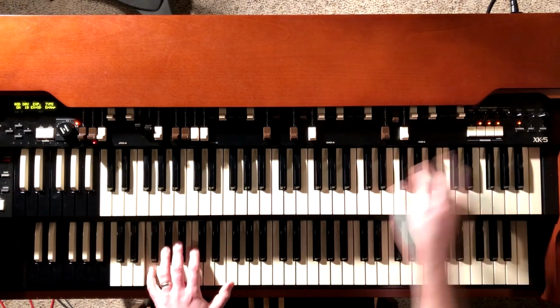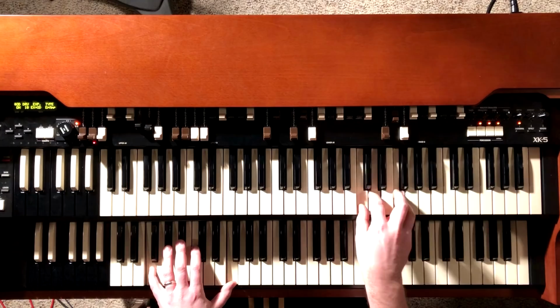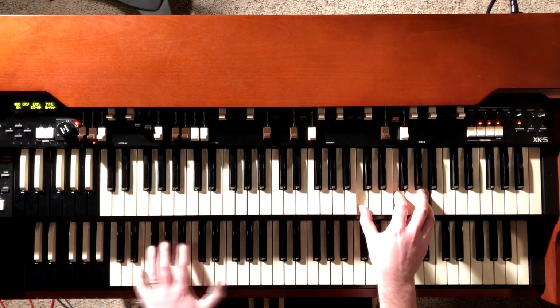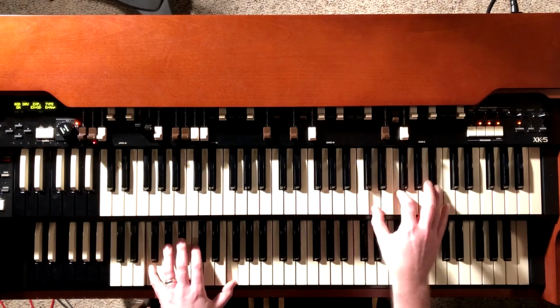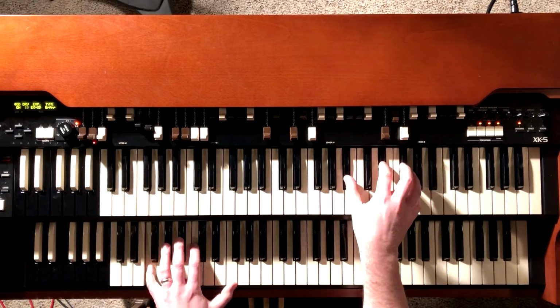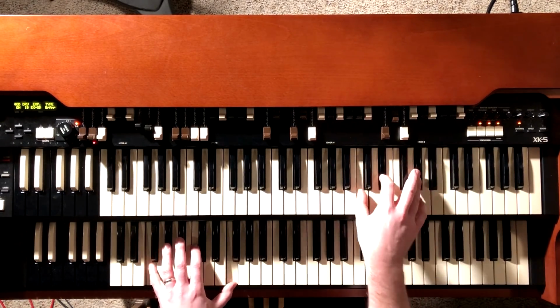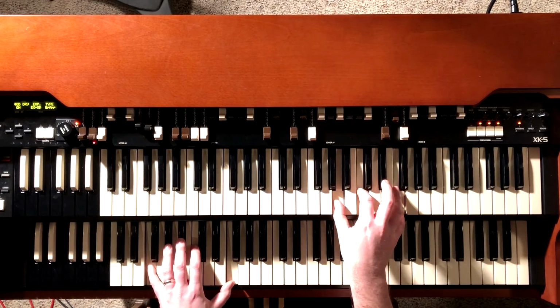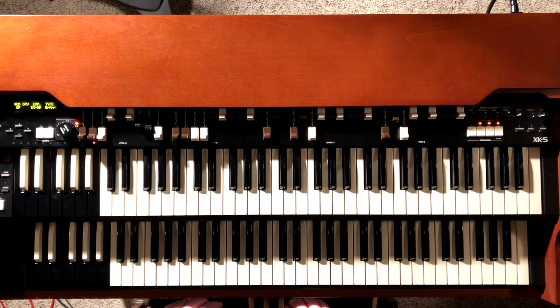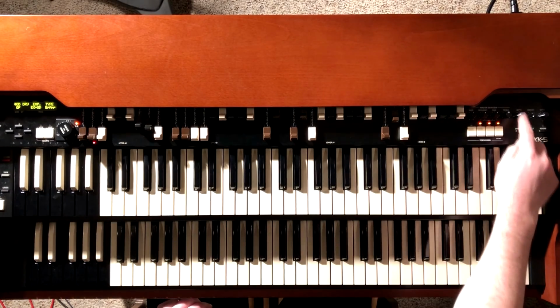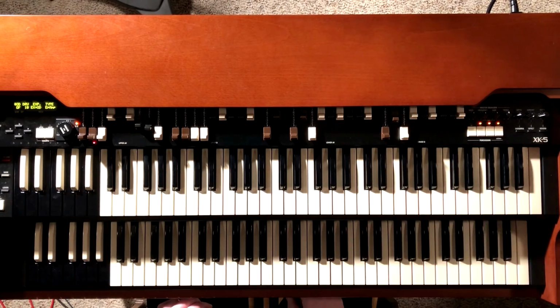And there it is, off. Pretty cool. So that's our DSP overdrive, which is here on this button and this knob right here.